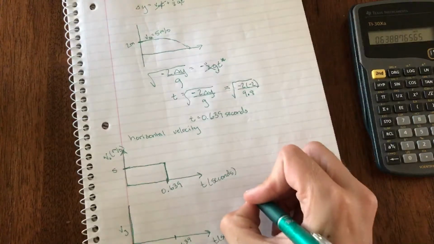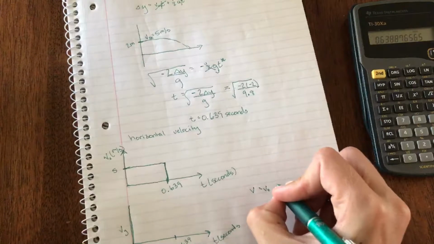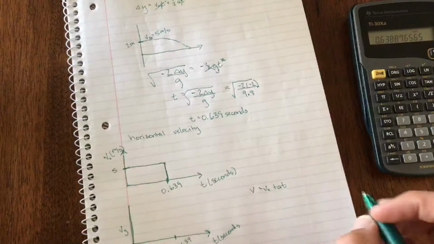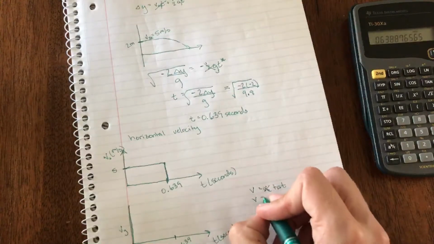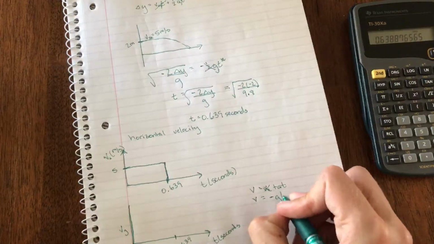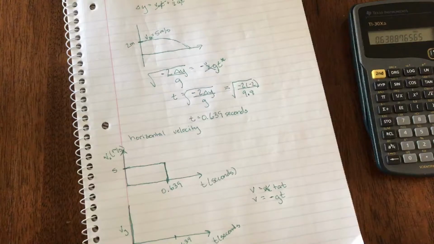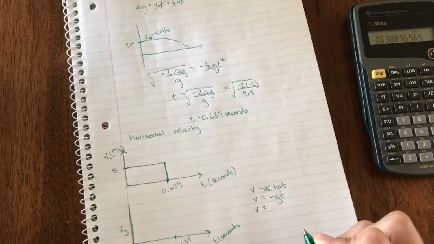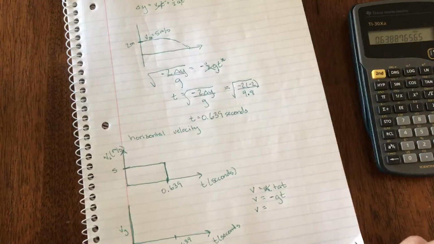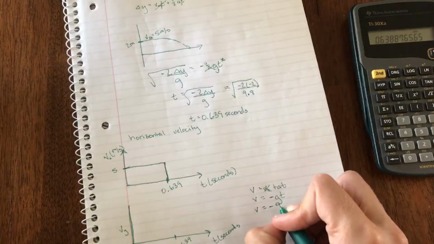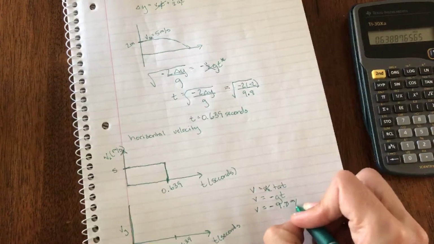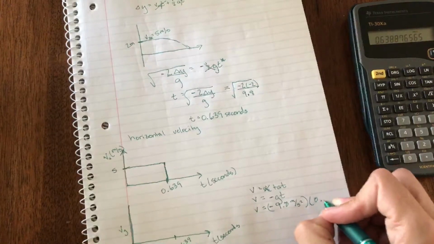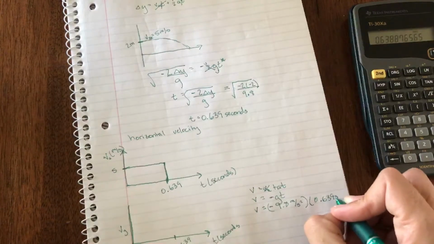So we start with v equals v naught plus a t. Well, our acceleration is negative g, and our v naught is 0. So get rid of that. Make it v equals negative g times t. Well, that's pretty easy. So v equals negative 9.8 meters per second squared times 0.639 seconds.